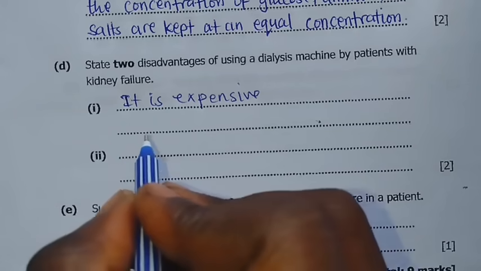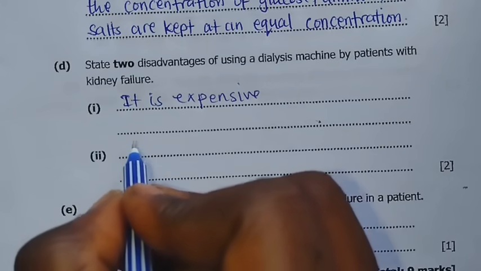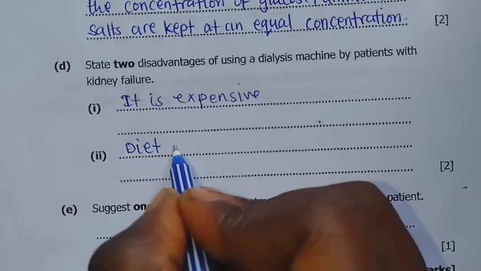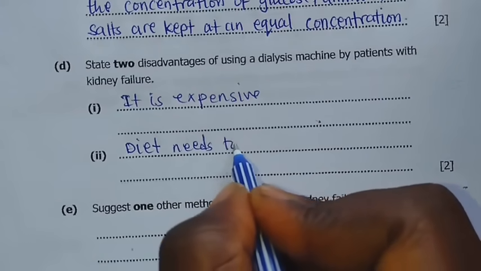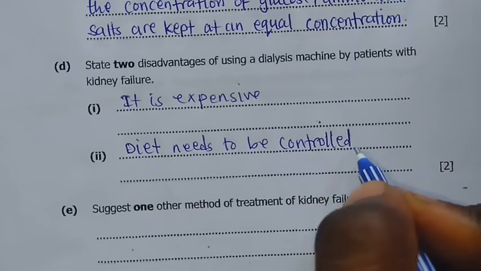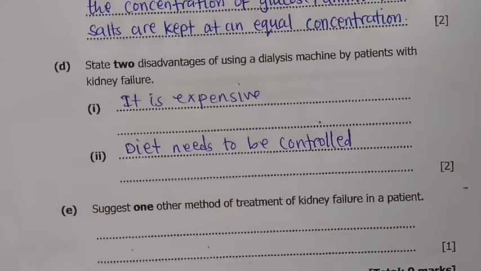So apart from this, also the diet needs to be controlled. So reason number two, we have said the diet needs to be controlled. Apart from this, you can also say that it disturbs the social life or lifestyle of a person because they spend most of the time on the machine, hence their lifestyle becomes disturbed. So these are the two disadvantages that we can give of using a dialysis machine.